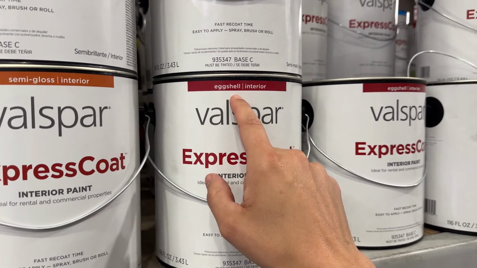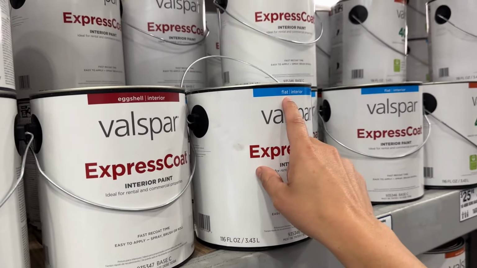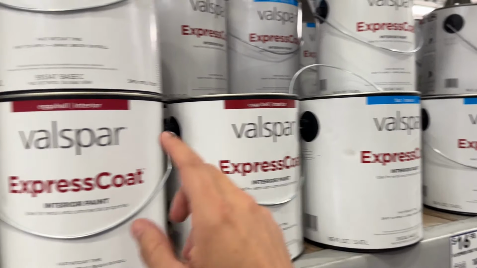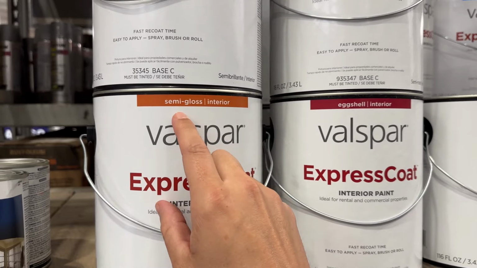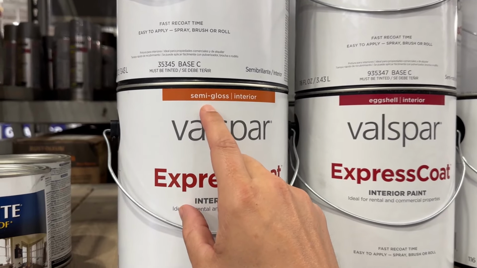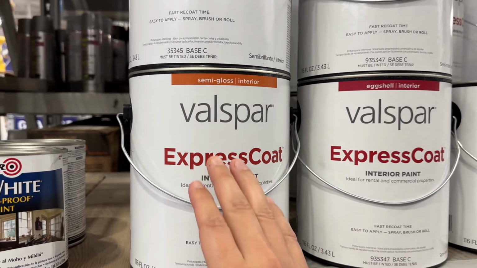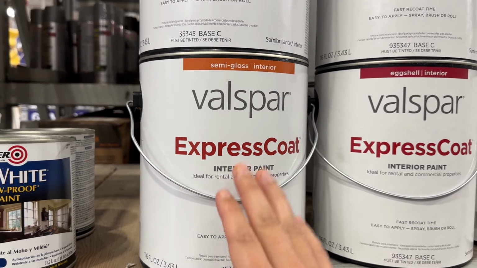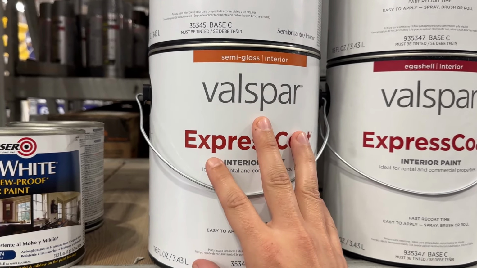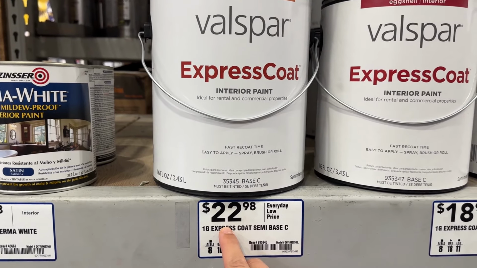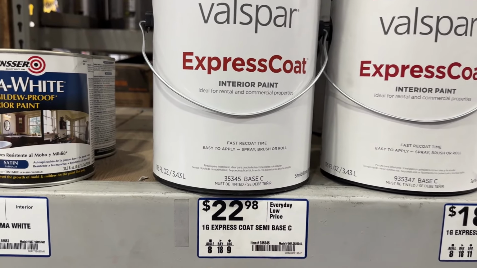So as you can see, we've got eggshell, we've got flat, here's your finishes, your sheens. Well, we're going to be looking at the semi-gloss. The semi-gloss is the most popular, of course. So the Valspar Express Coat is your cheapest paint that they make. It's $22 a gallon, $22.98.